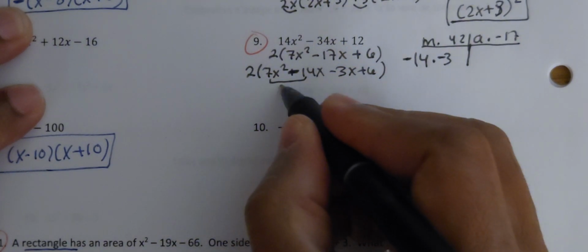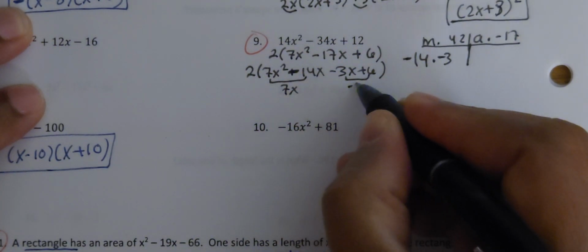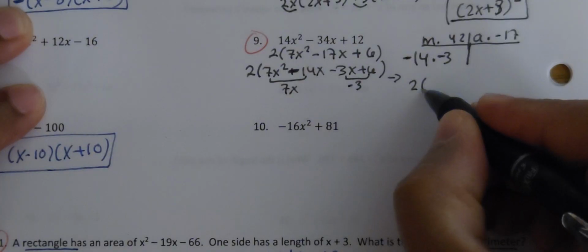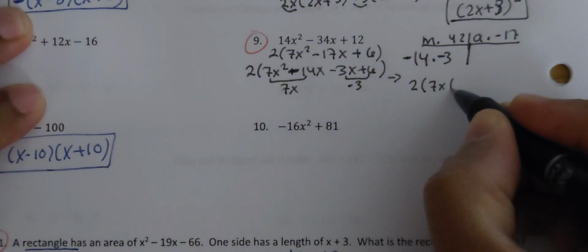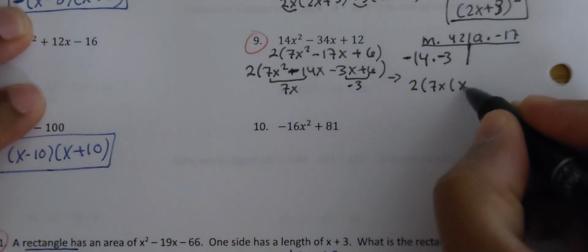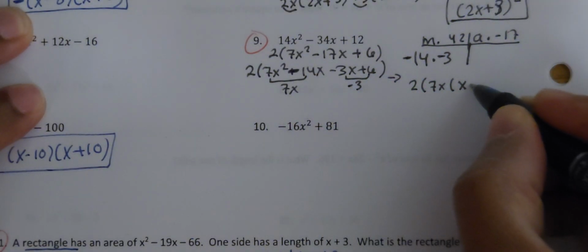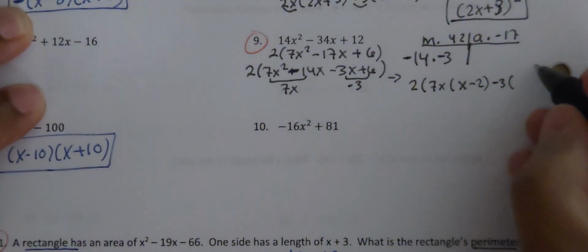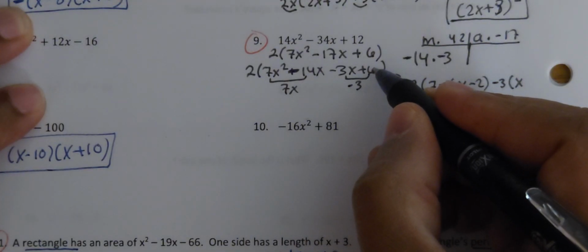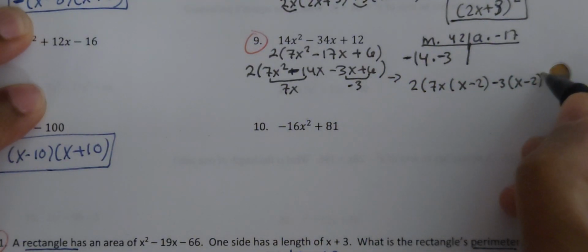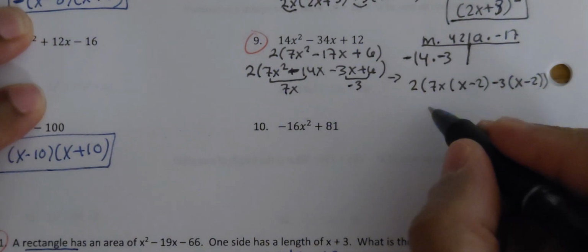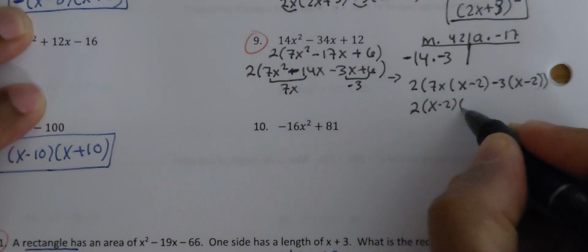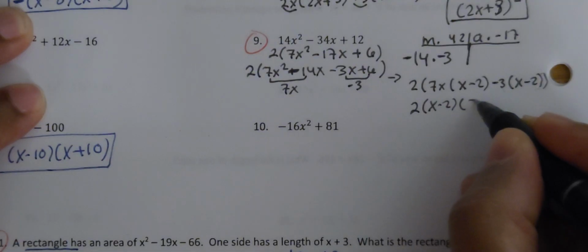Group 1, GCF is 7x. Group 2, GCF is minus 3. So then I'm going to come over here for the second space. We have the 2 as a GCF, and then the GCF of this group is 7x. And 7x divided by 7x is x. Negative 14x divided by 7x is minus 2. GCF of negative 3 on the second group. And negative 3x divided by negative 3, that's positive x. Negative 6 divided by negative 3, that's minus 2. So as you can see, we have x minus 2 in both groups. So let's not lose that 2. So let's factor out x minus 2 and then put together the 7x and that minus 3. And now this is factored completely.